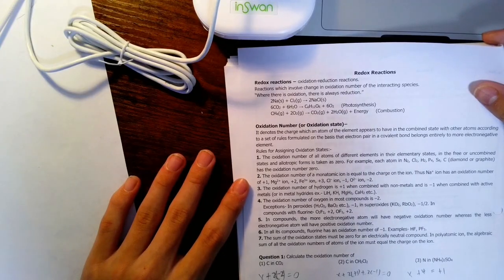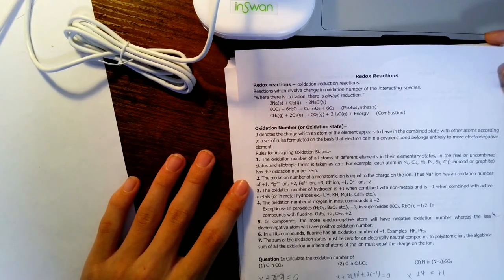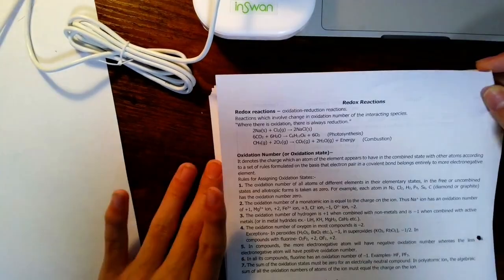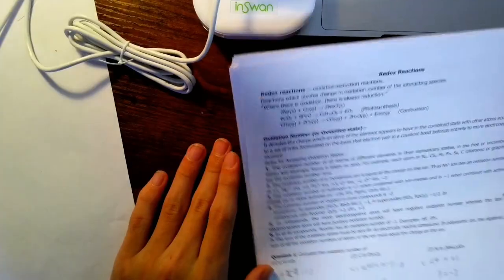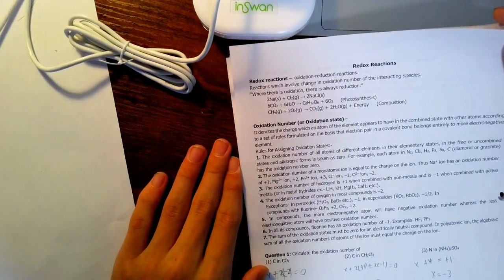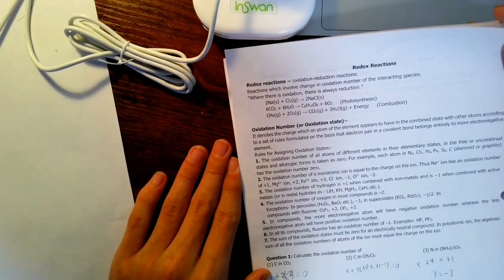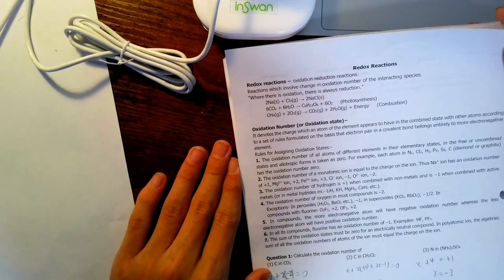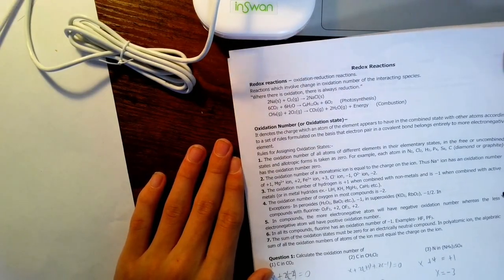It denotes the charge an atom of the element appears to have in the combined state with the other atom, according to the set of rules formulated on the basis that electron pairs in a covalent bond belong entirely to the more electronegative element. Rules for assigning oxidation states.